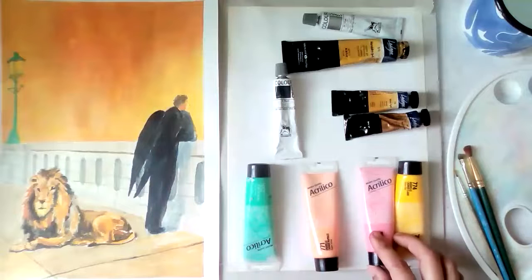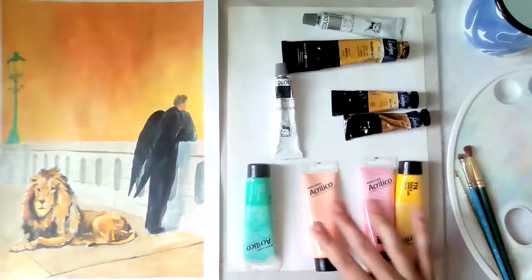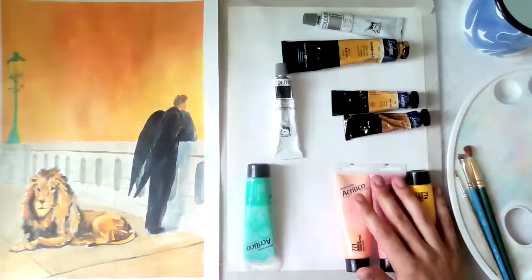Yes, it works very nicely. You can add sometimes a bit more yellow, or a bit more pink, and then you add some white, and then you have this very nice peachy color. So this set is for the background.